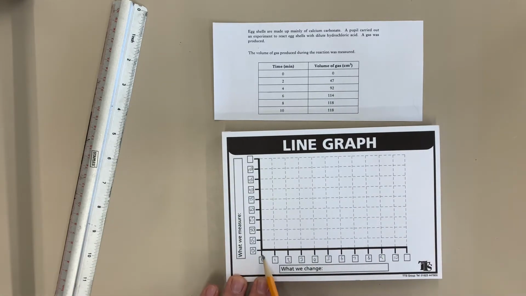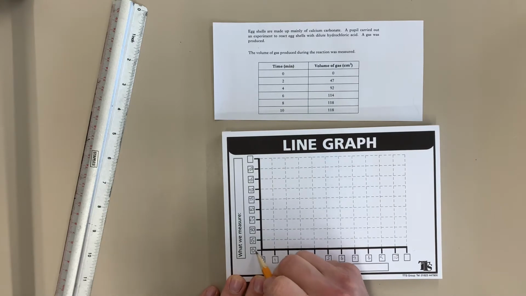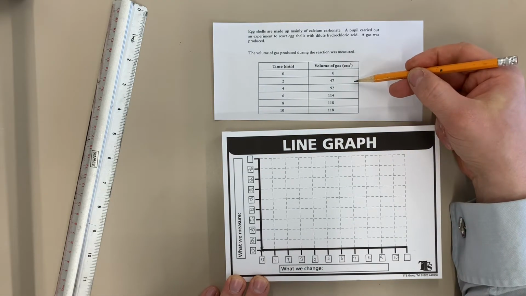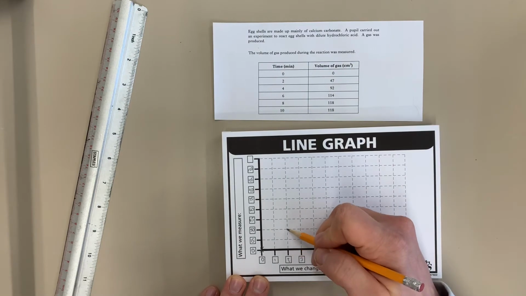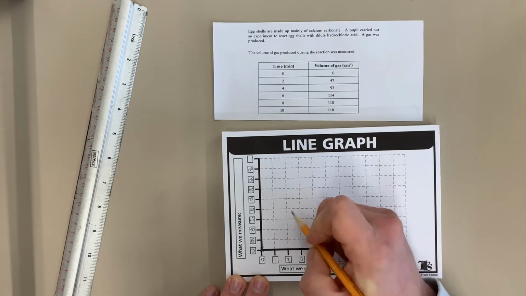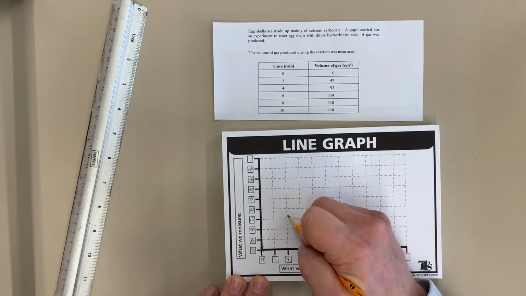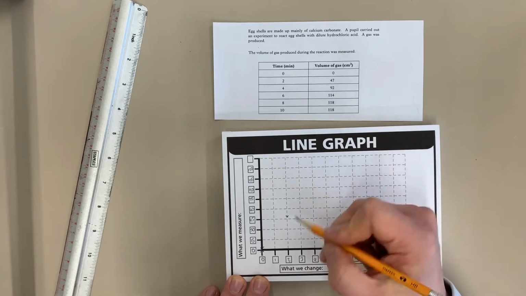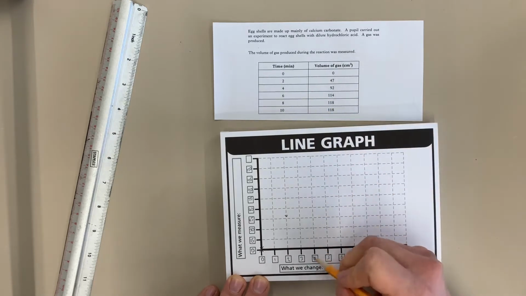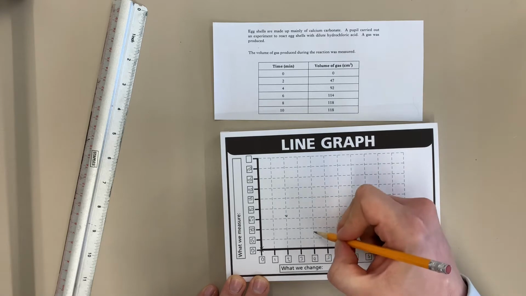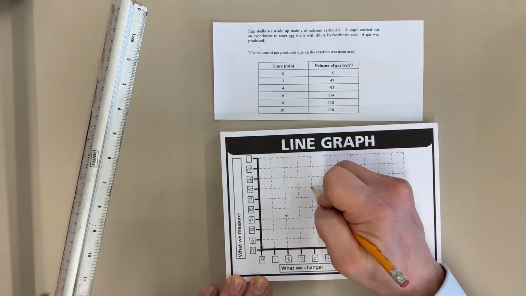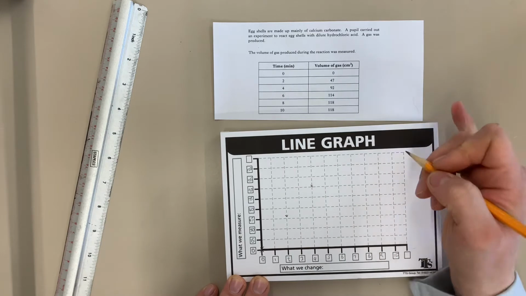So now I'm going to plot my time against my volume of gas. So I'll start off with 0, and there's 0 volume of gas. I'll then go to my 2 minutes. In 2 minutes, there's 47 centimetres cubed. So I'll work my way up, 30, 45, and then just above 45, so I'm going to put a very clear X there. I'm going to go to 4 minutes, just along the bottom, and then it goes to 92. So I'm going to follow that line up there, 90, and it's just above 90, so it's 92.